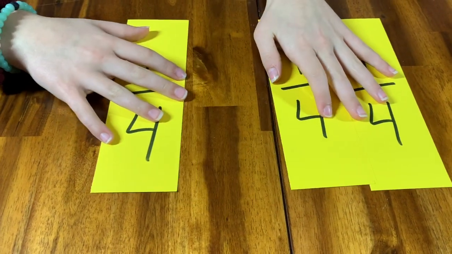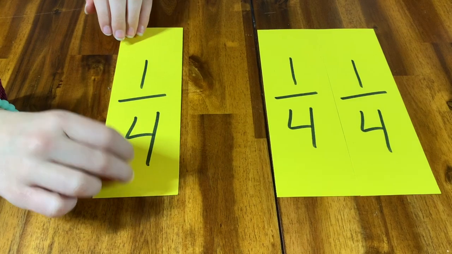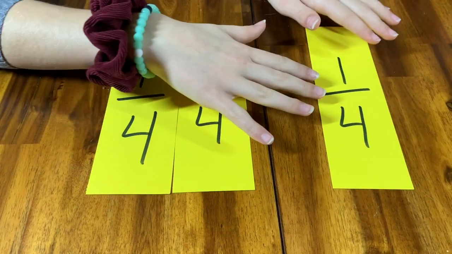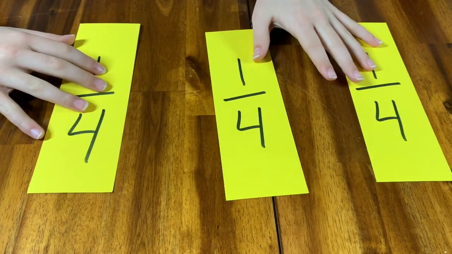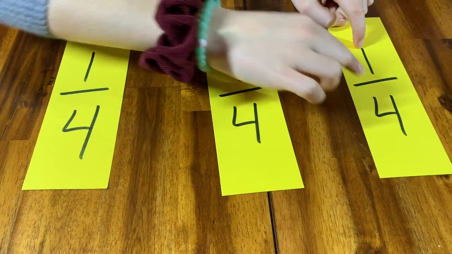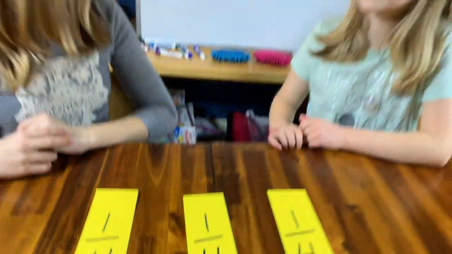We can split them up: 1/4 plus 2/4, 2/4 plus 1/4, 1/4 plus 1/4 plus 1/4. Let's record them on the board.